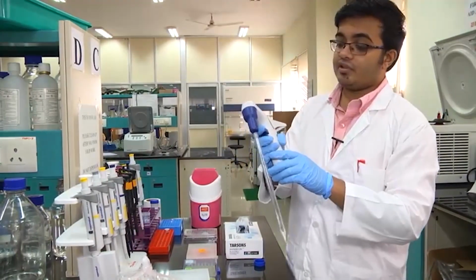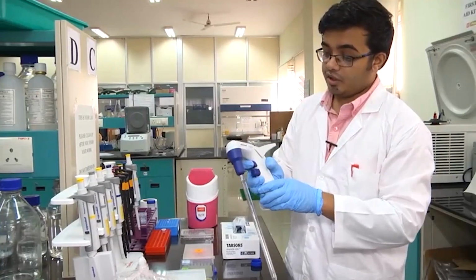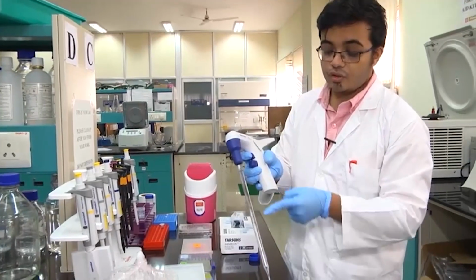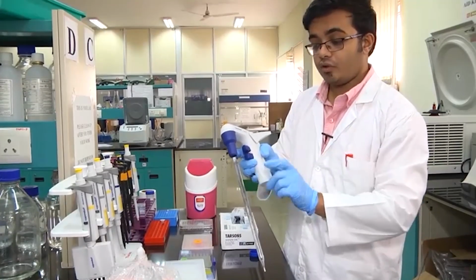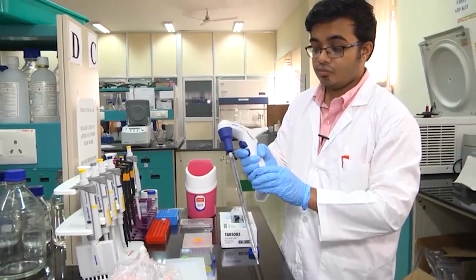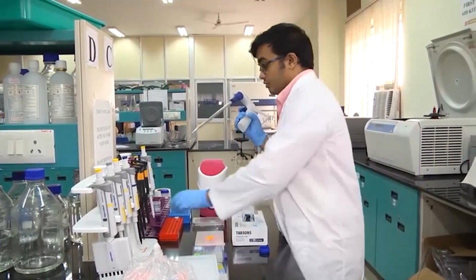The way this operates is, you will notice that this has 2 buttons. The upper button, when you press it, will withdraw fluid. When you stop, it will hold it at that particular volume, and when you press the lower button, it is going to dispense the liquid. Let me demonstrate.